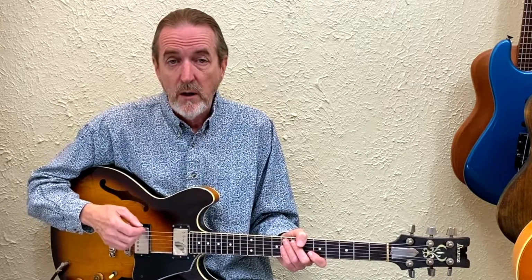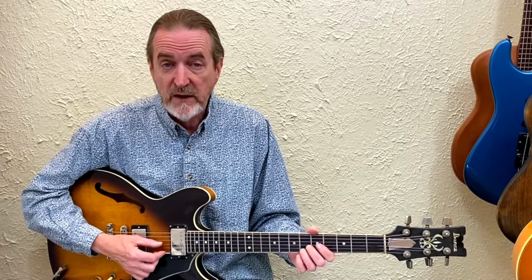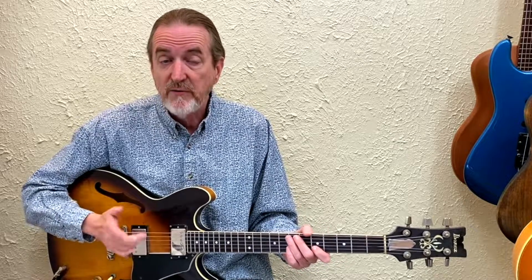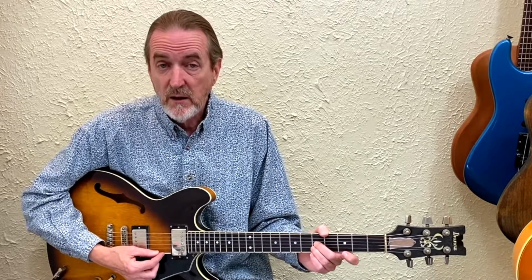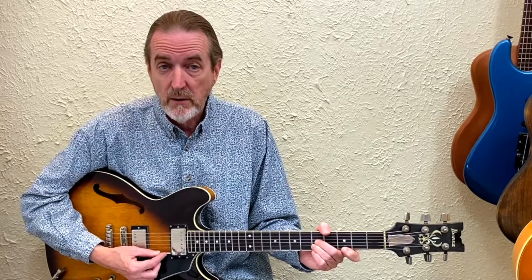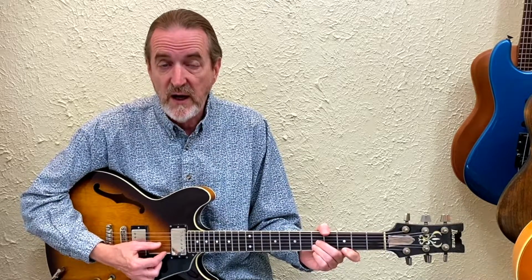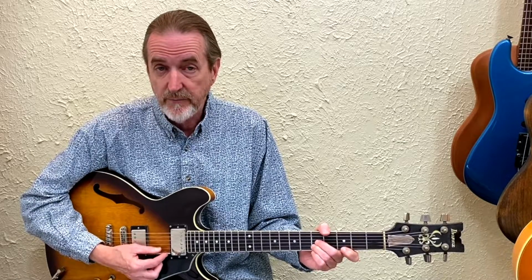Okay, so C to E is a third. That's the first and the third note of the major scale. The third of E is G. So we have C, E, G. That's 1, 3, 5 of the major scale. That's a C major triad.